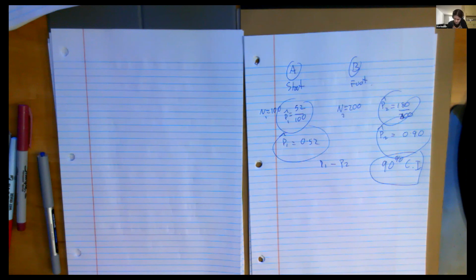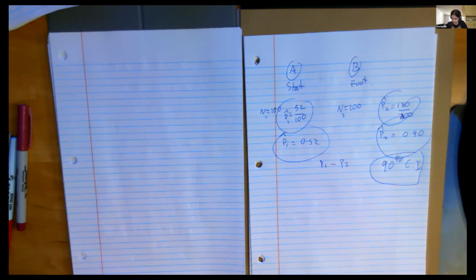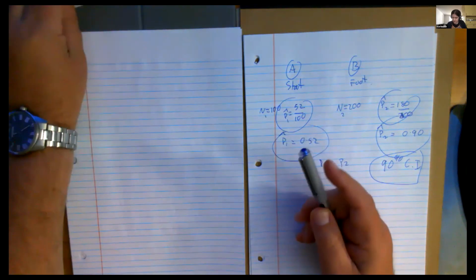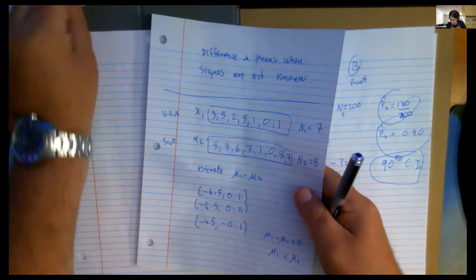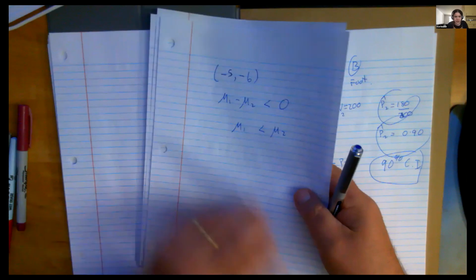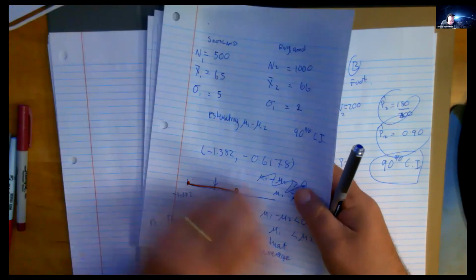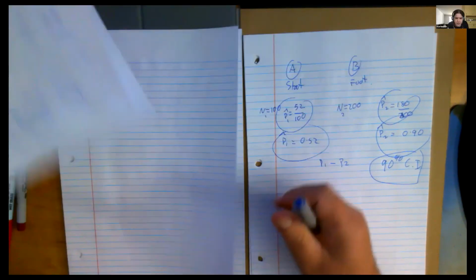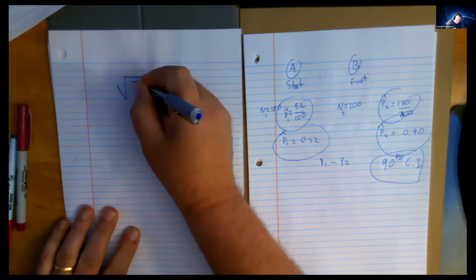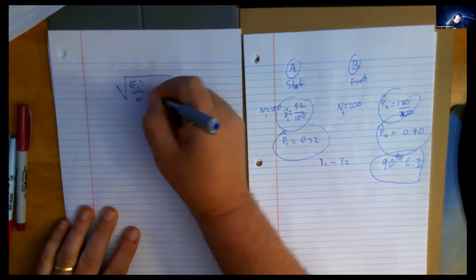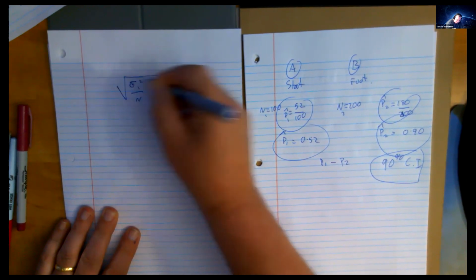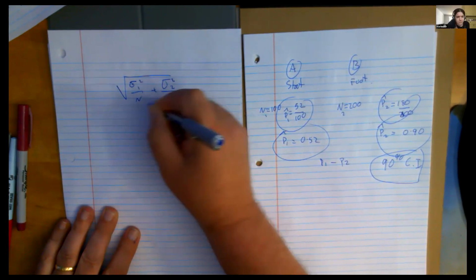I have a question. Back to the original formula for the differences in means. You had a piece of paper where you're explaining the sigmas over n. I think I got it. I think I was just confused by one of the things that you wrote. Okay. This was the formula that we use.